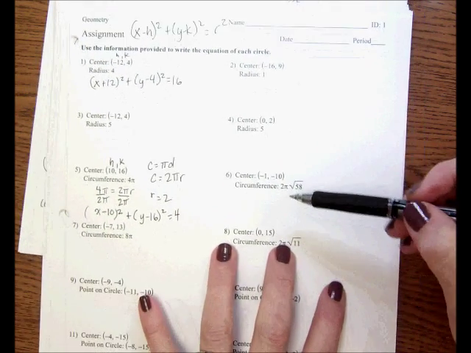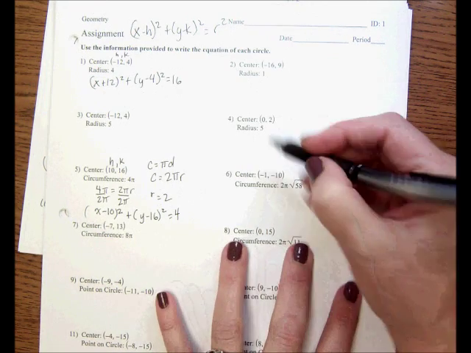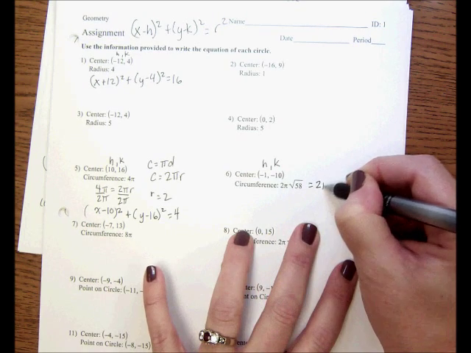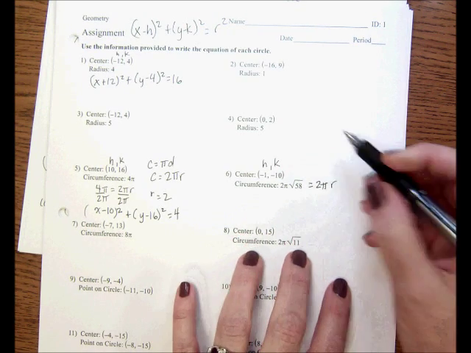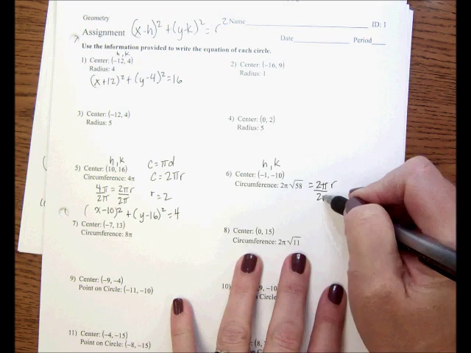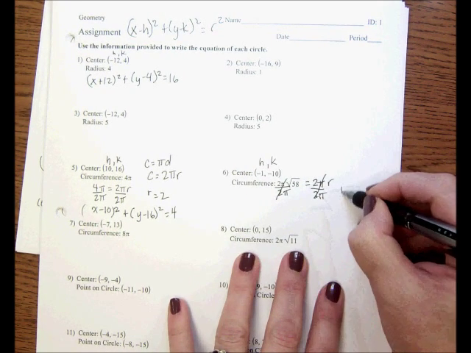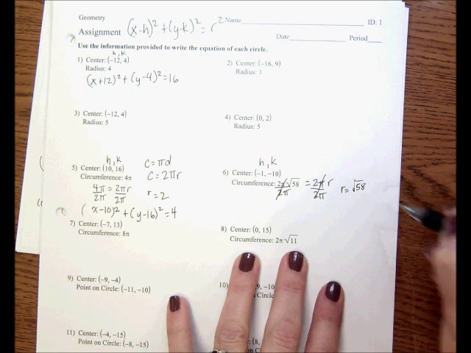And then moving on along, number 6 is a little bit different. Again, I'm given h, k, and I'm given the circumference, and I'm going to set that equal to 2 pi r. And I'm going to solve for r by dividing by 2 pi. And so I'm left with r is equal to the square root of 58.